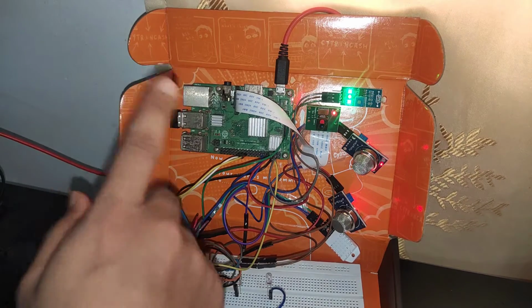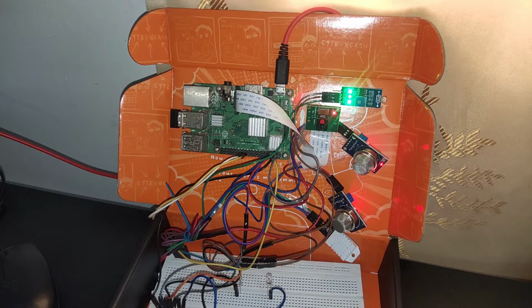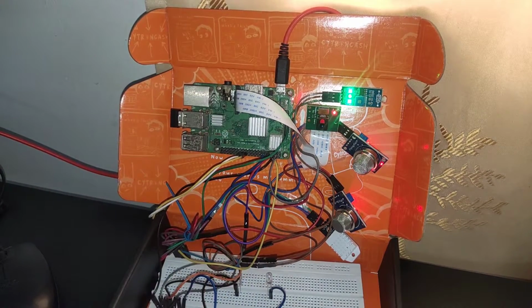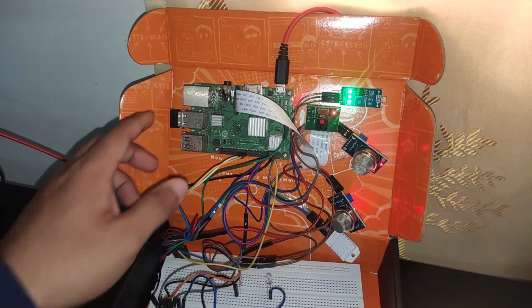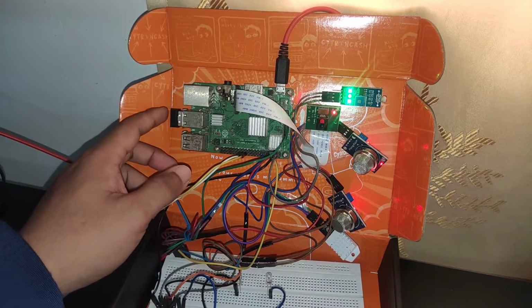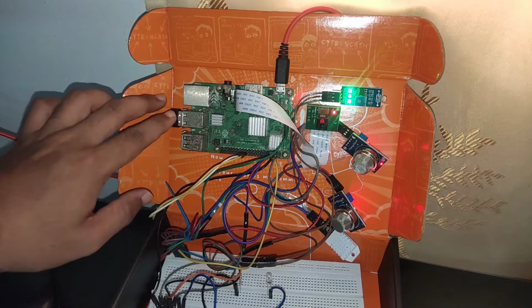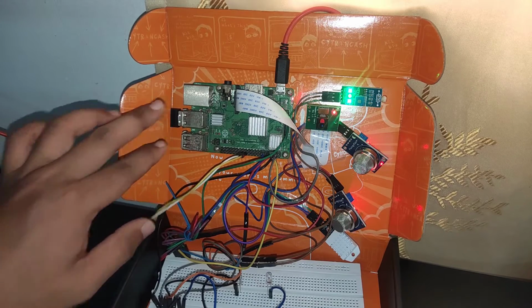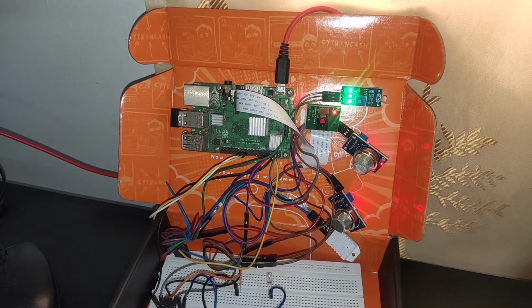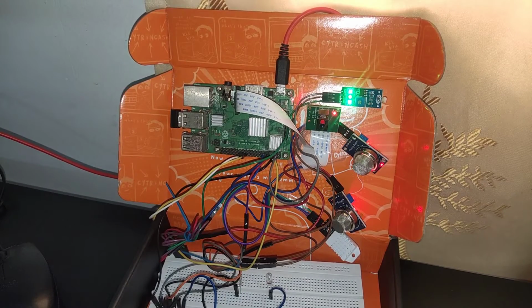So all is connected to the Raspberry Pi, and right now I'm remoting this Raspberry Pi from my laptop. As you can see, this USB, you can plug in any USB device to it. At the moment it's connected to my wireless keyboard, for programming purposes, but I will not show you that. So let me give you a close look.